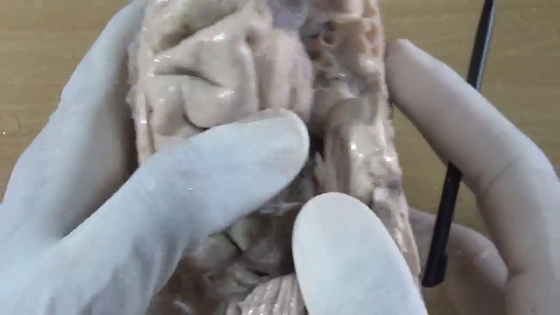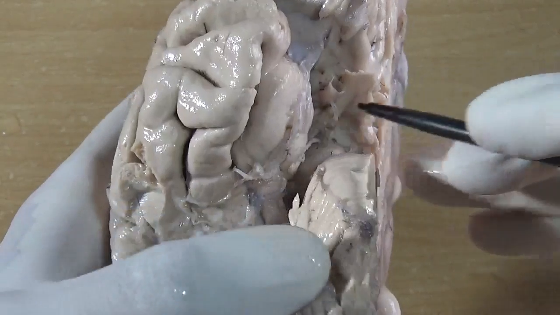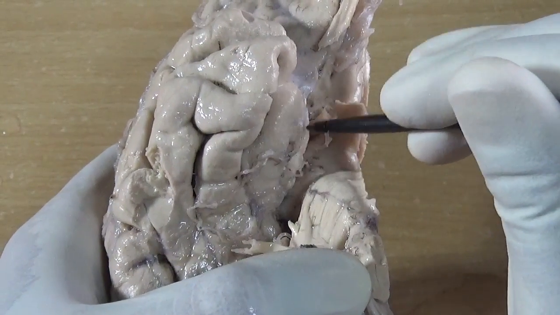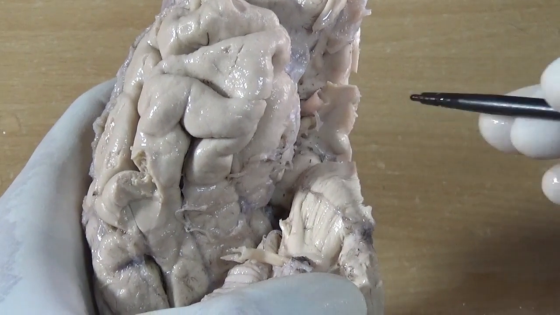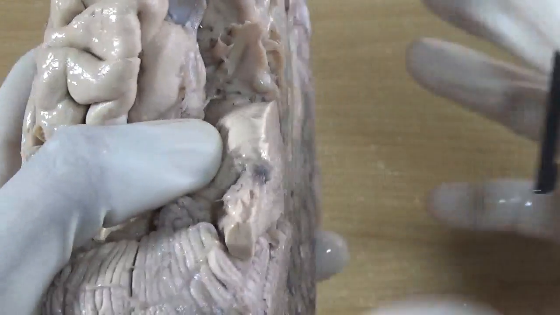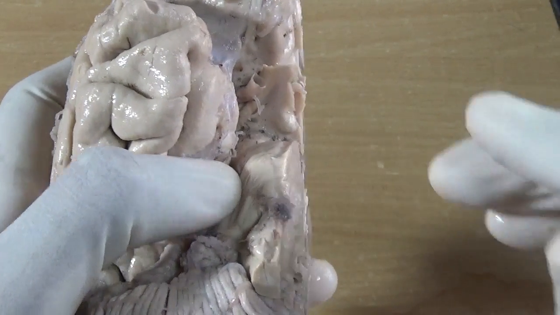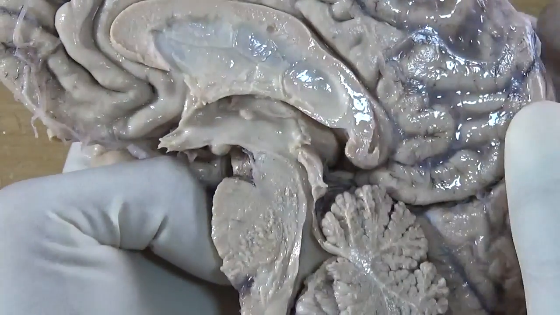Externally it is related to the optic tract, see over here. Now you can clearly make out this is the parahippocampal gyrus and this is the uncus, and somewhere over here will be the basal vein, posterior cerebral artery and superior cerebellar artery, and this is the mammillary body. Somewhere over here we will get the interpeduncular fossa. So this is how the midbrain is related all around to various structures.